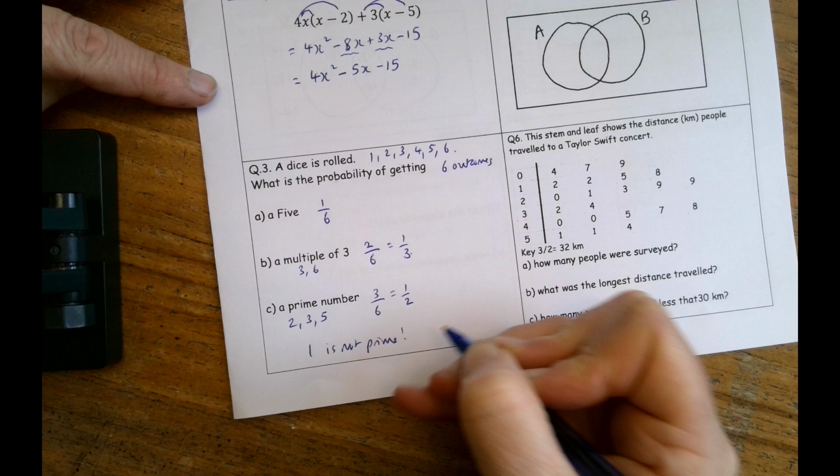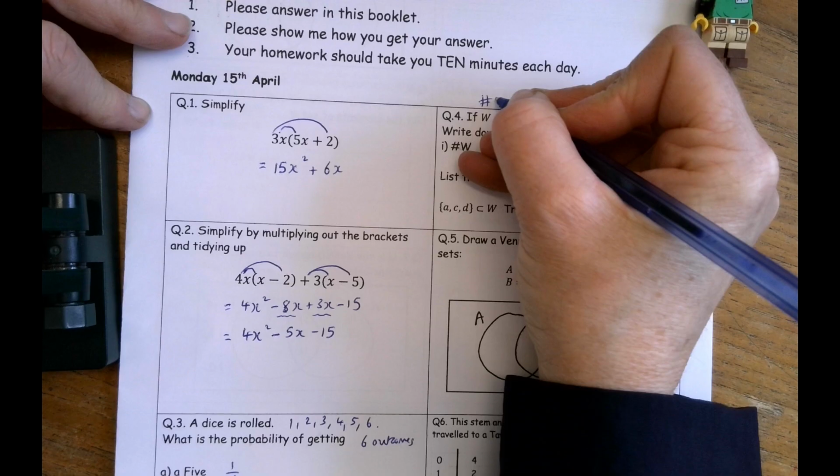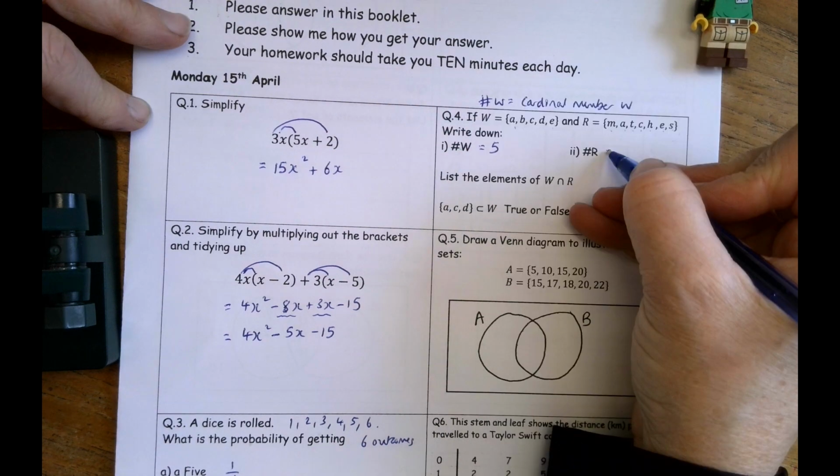If W is A, B, C, D, E, and R is M, A, T, C, H, E, S, that means the number of elements that are in set W. So cardinal number of W. So 1, 2, 3, 4, 5 elements in W. 1, 2, 3, 4, 5, 6, 7 elements in R. So the cardinal number of R is 7.